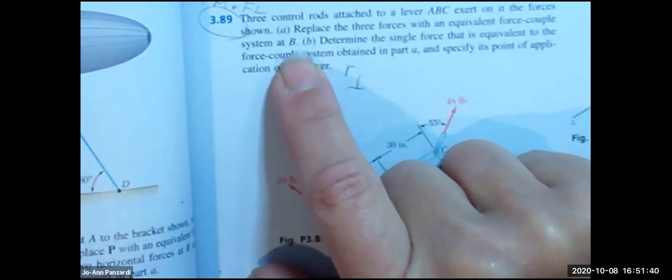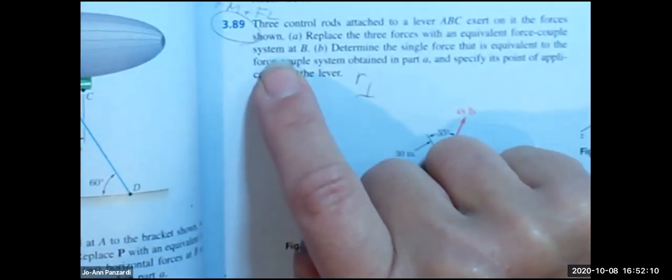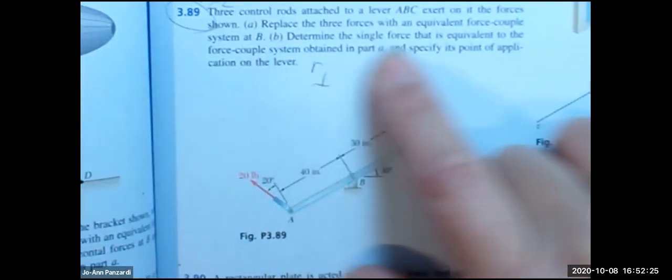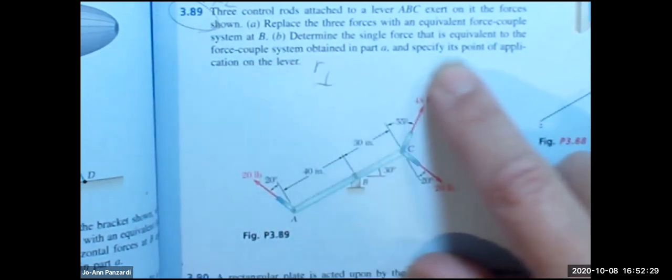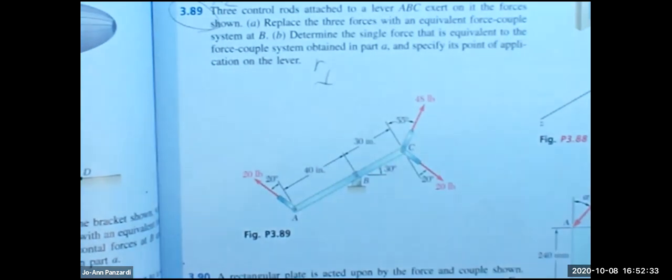So, Eric, force couple: is it a force moment problem or a force location problem? Okay, Gerardo? Hyoji? Yes. It says replace the three forces with an equivalent force couple system. What kind of problem is that? Force moment or force location? Isaac? Force couple is their way of saying force moment. Great. Next question: determine the single force that's equivalent to the force couple system obtained in part A and specify its point of location on the lever. What is it? That would be force location.